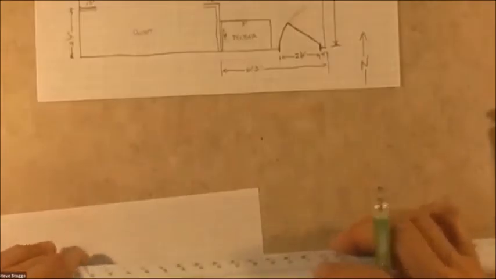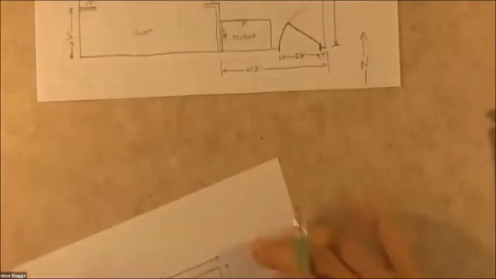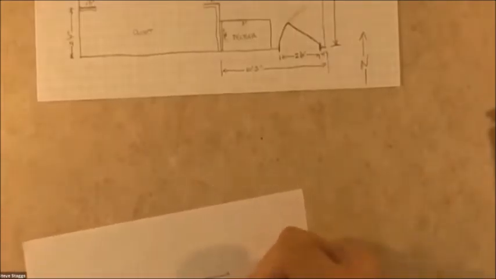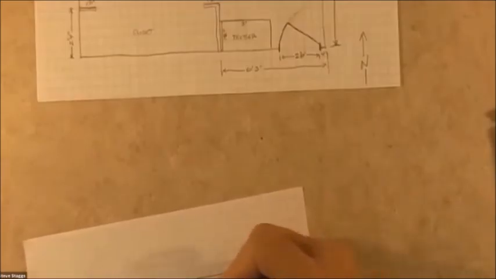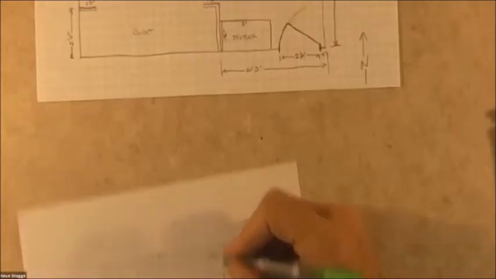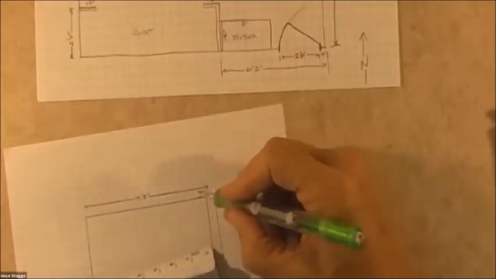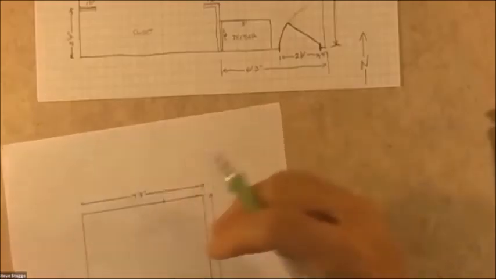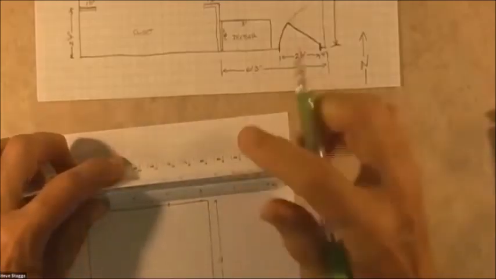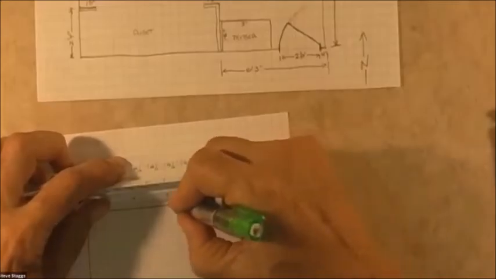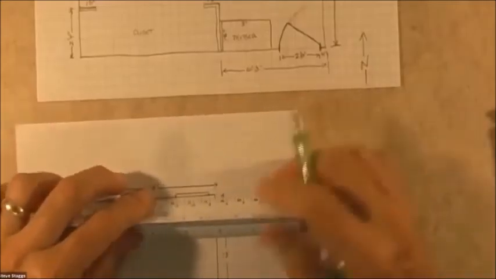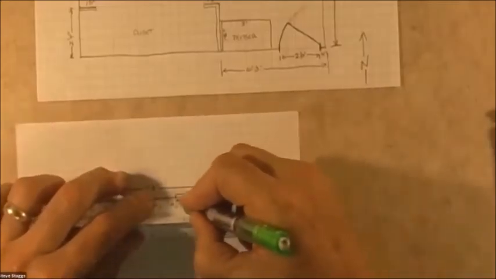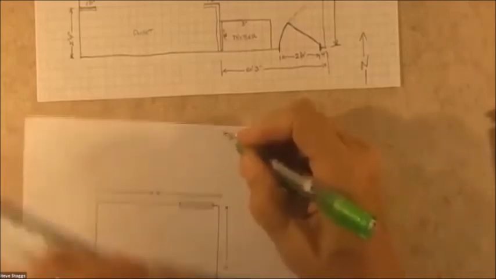Now that window is 4 feet and it starts at 8 inches. So I'm going to come over here and, well, 8 inches we already know is right here because it's 14 feet, 8 inches. So my window is 4 feet. So this is 8 inches. 1, 2, 3, 4. So this is where my window is. So I don't even have to use my scale because I know that these squares are all 1 foot and it just happened to work out nicely. So that's how I draw a window.